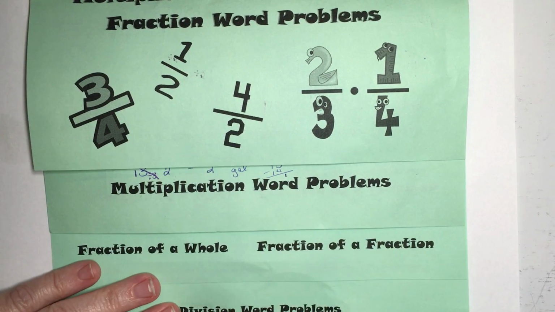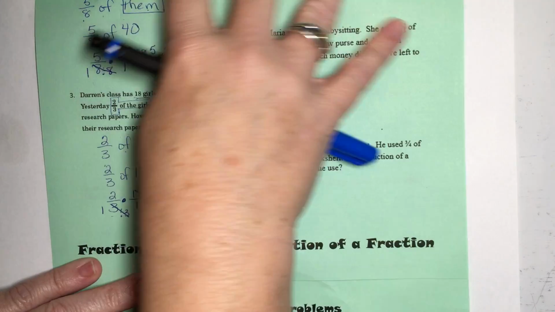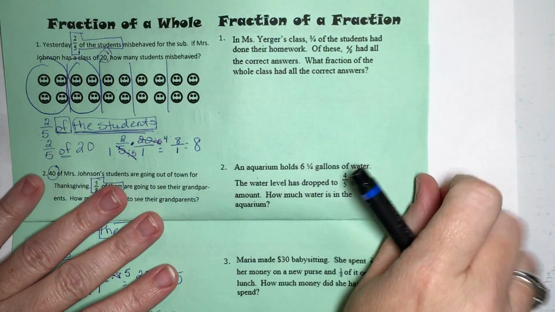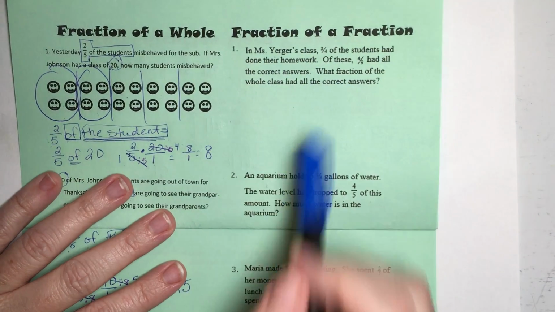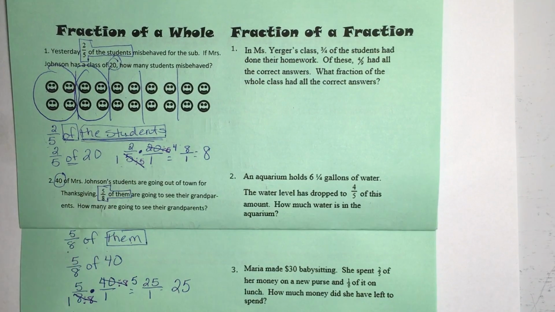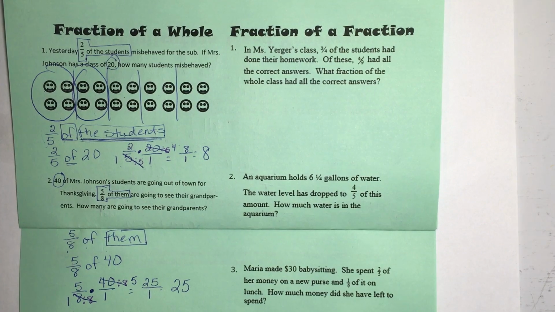Okay, so if you have your foldable, go ahead and just lift up like that. We'll start with number one. Remember, if you don't have the foldable, it's okay. Just write down the important stuff from the word problem and do it in your notebook so that you'll have those notes.